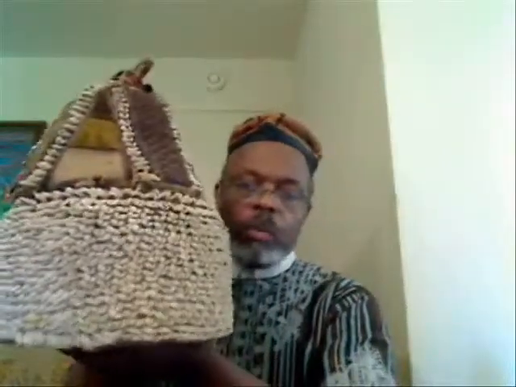Okay, the first one deals with the spiritual aspect. This is not seen very often in African art, but it's a representation of the spiritual portion of the brain. And it's referred to as Ori, which represents the brain. Everyone has this.